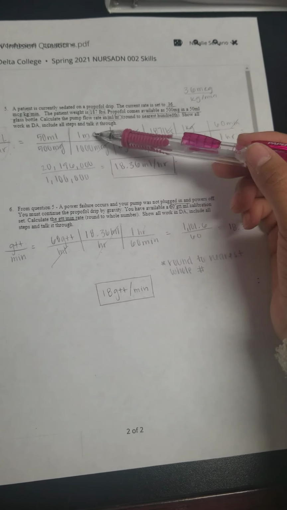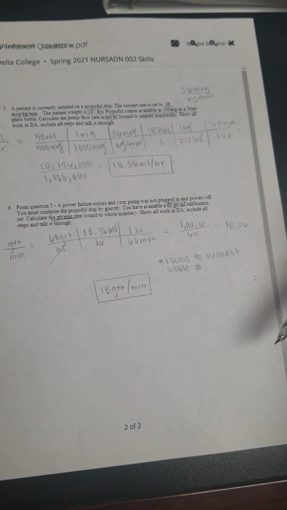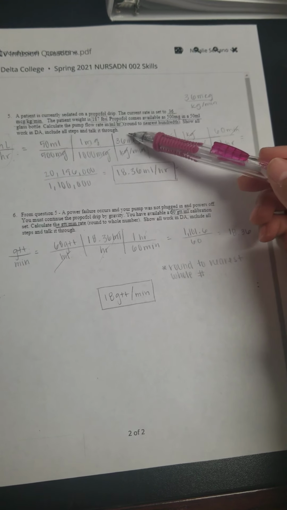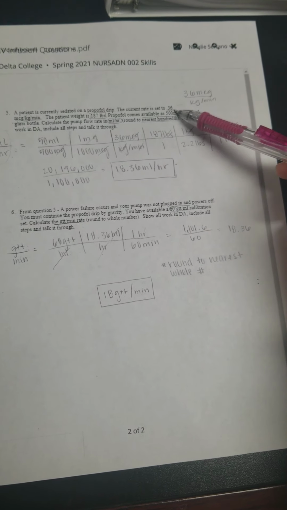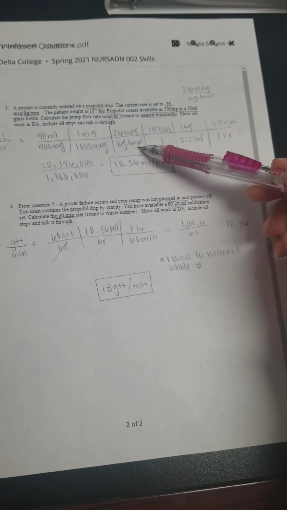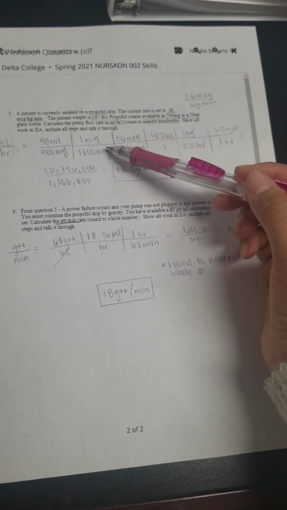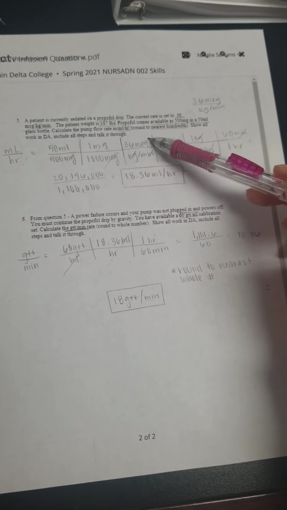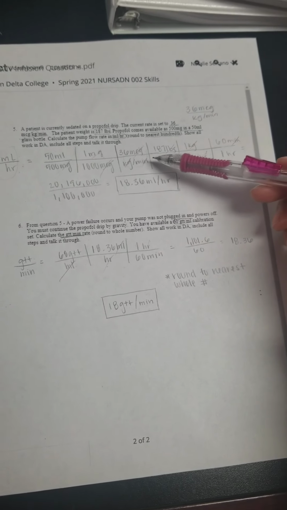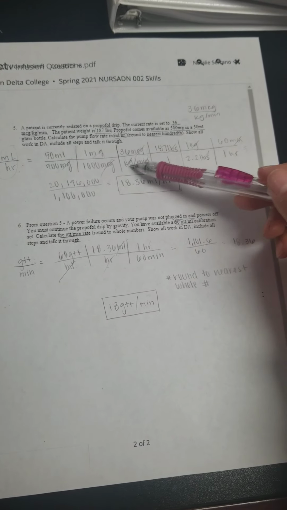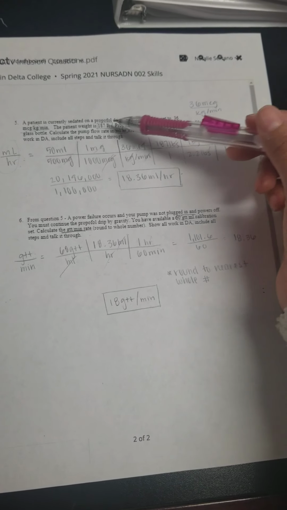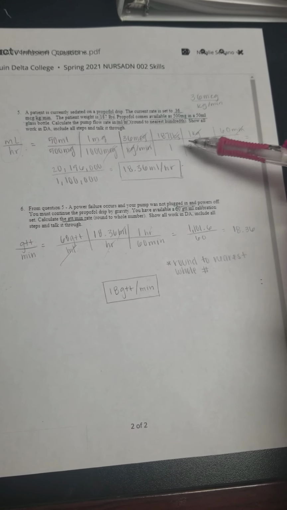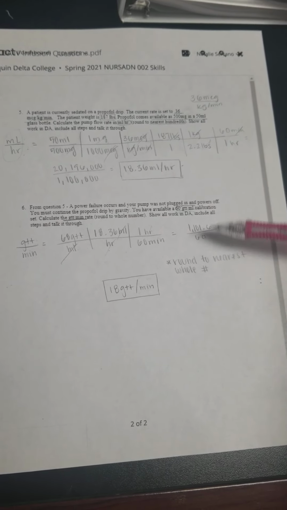We want to cancel out these milligrams, so we know that 1 milligram is 1,000 micrograms, because we want to cancel out the unit here, which is 36 micrograms per kilogram per minute. Once we have this conversion, we can cancel out these micrograms. Then we want to cancel out these kilograms, so we're going to use the patient's weight and convert these pounds to kilograms.